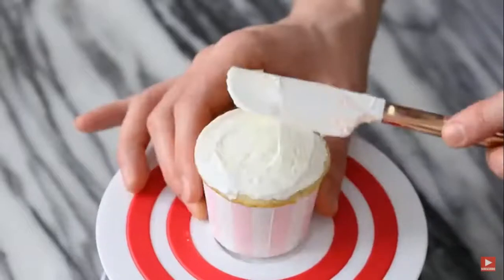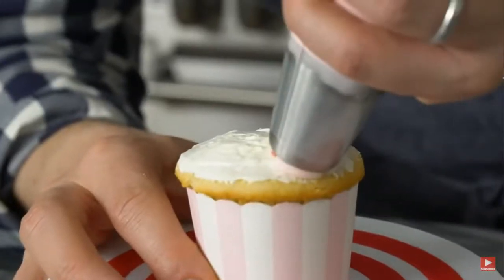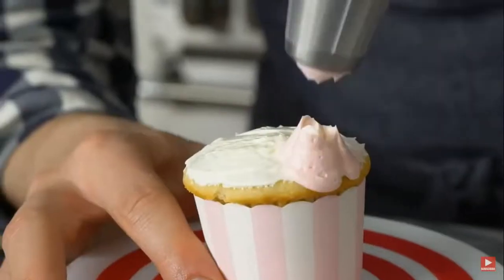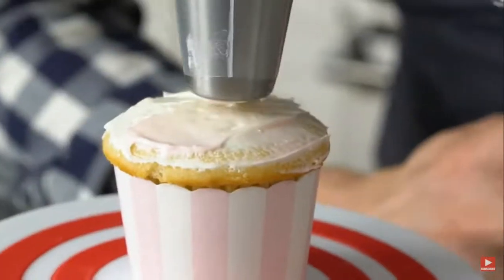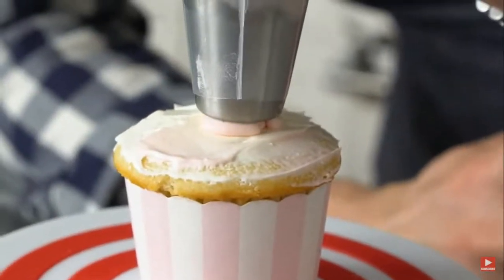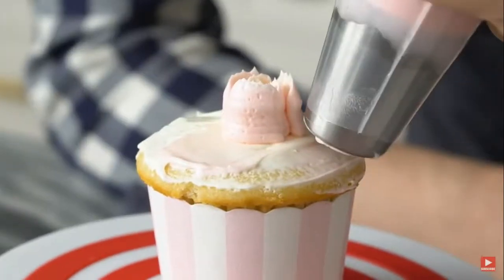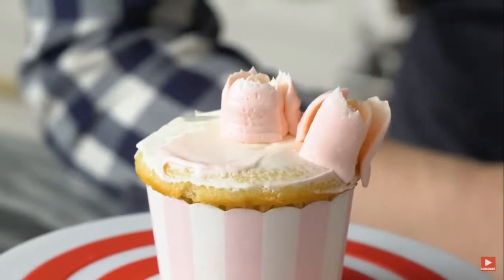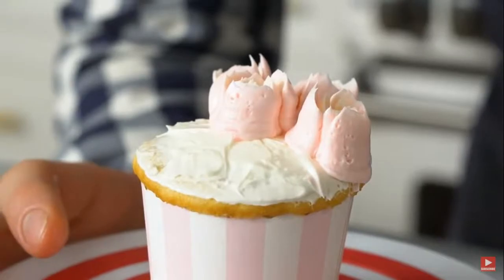This is just going to help all those little flowers and leaves stick. When you're using these really soft buttercreams, which you need for Russian piping tips, things can get a little bit messy. So, start hovering just above the cupcake, squeeze the buttercream out, and once it makes contact with the cupcake, you're going to keep squeezing while you pull up until you get the desired height. Then, stop squeezing, but keep pulling, and that's it.